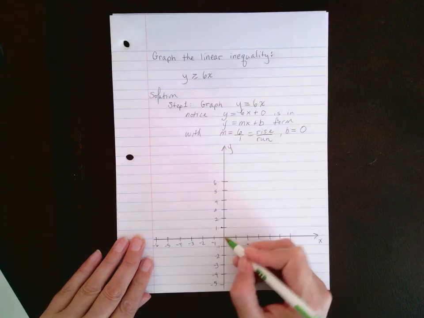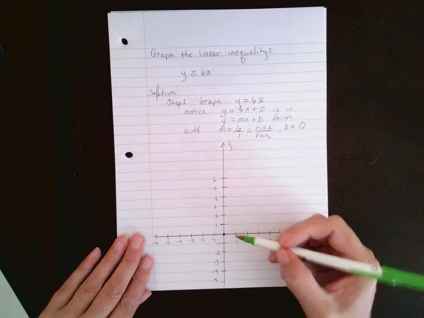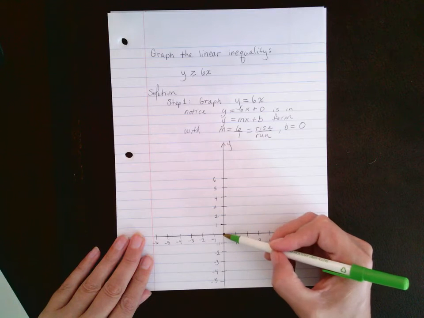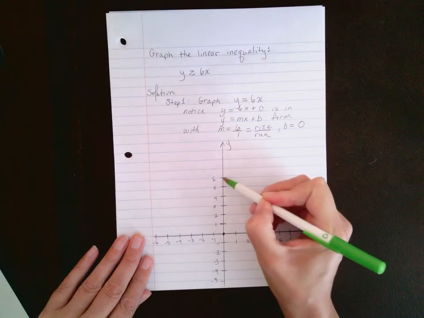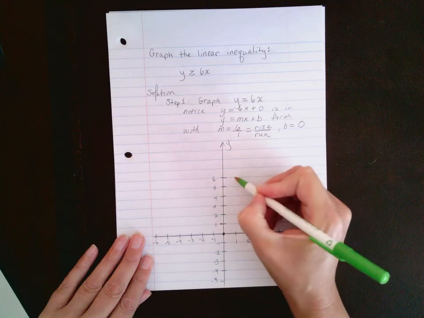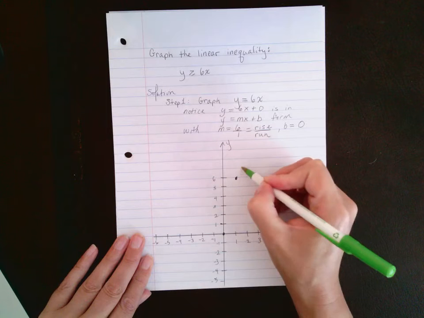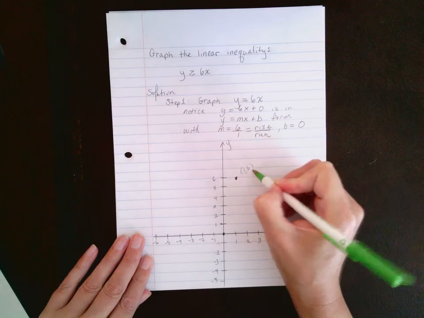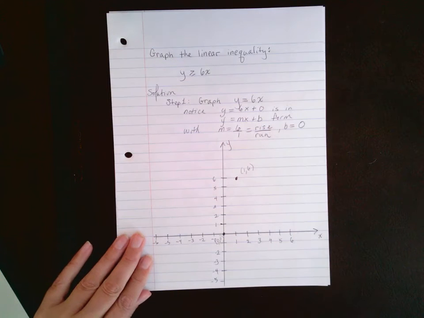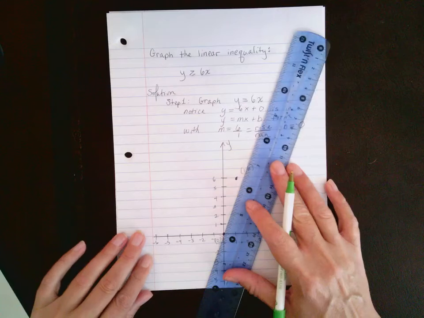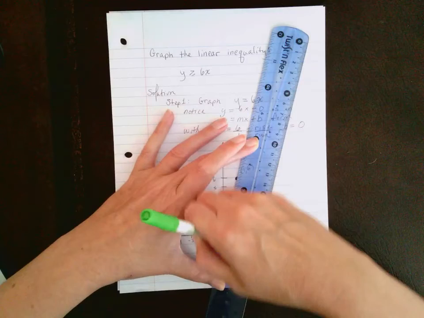I'm going to start with the y-intercept at 0, which is the origin. And then I'm going to use the slope to get to a second point. So the rise is 6. I'm going to go up 1, 2, 3, 4, 5, 6, and over 1. So using the slope, I found my second point. This point has the coordinates over 1, up 6. And of course, this was the origin at 0, 0. So I want to graph this line. And this is the line y equals 6x.